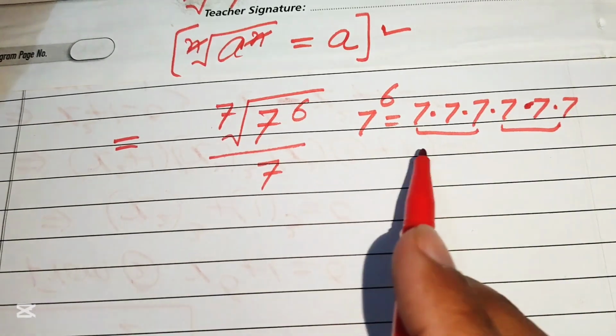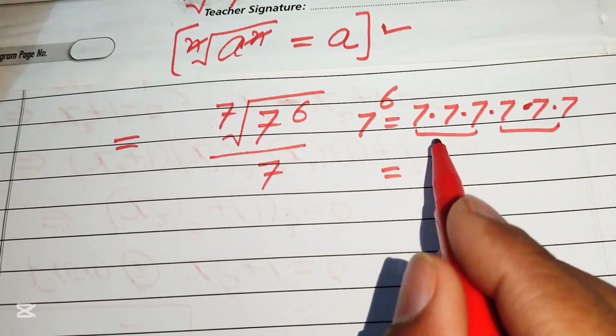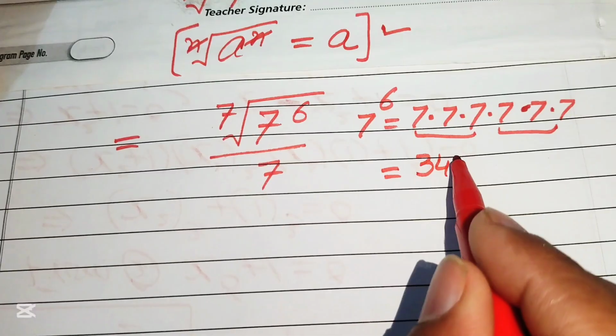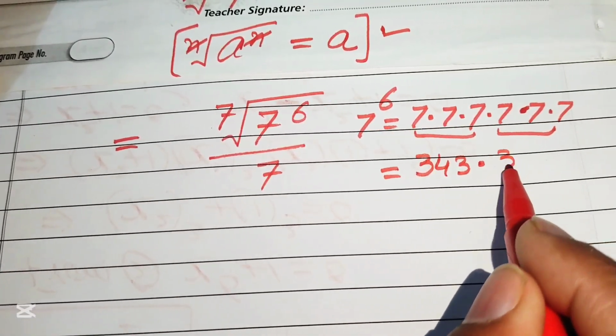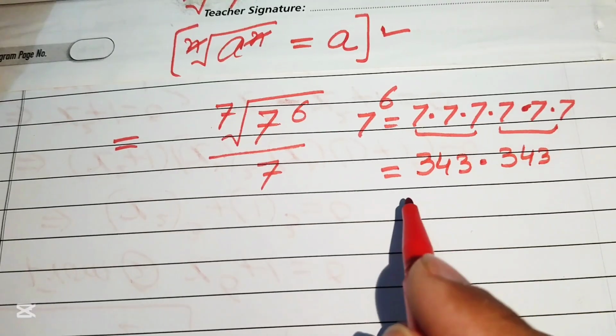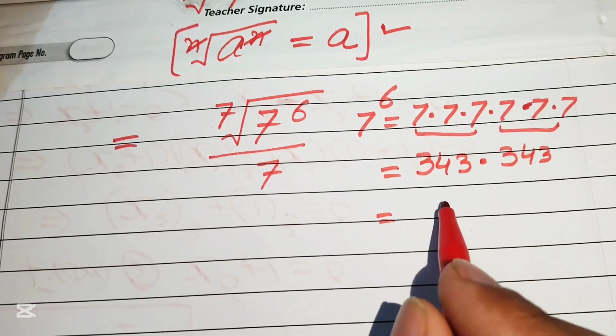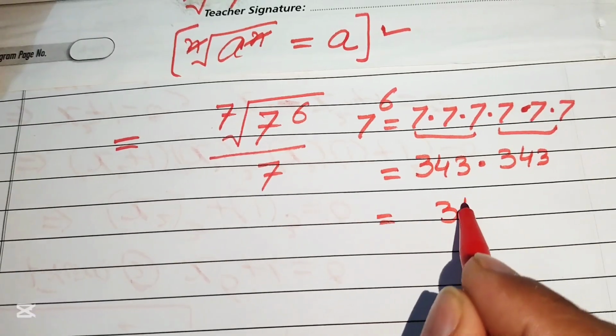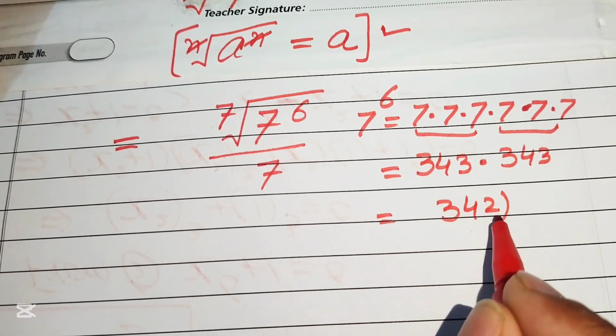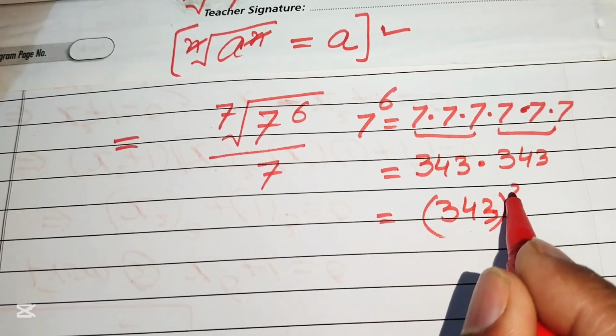If you multiply 7 by itself 3 times, then we find 343. It is multiplied by 343. So it means that you will obtain 343 squared.